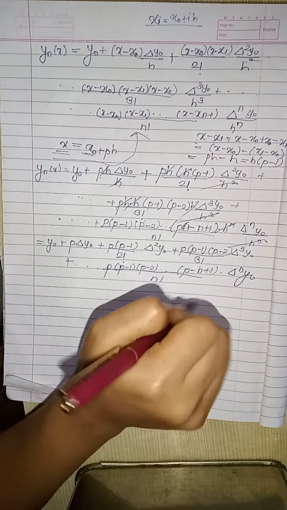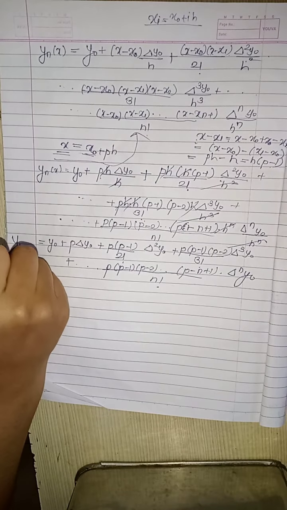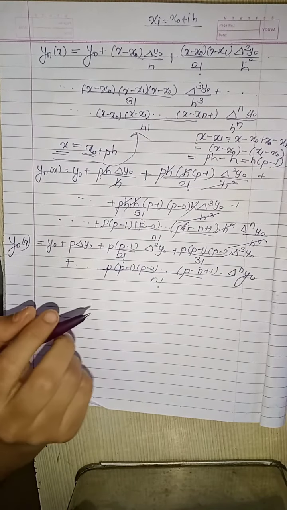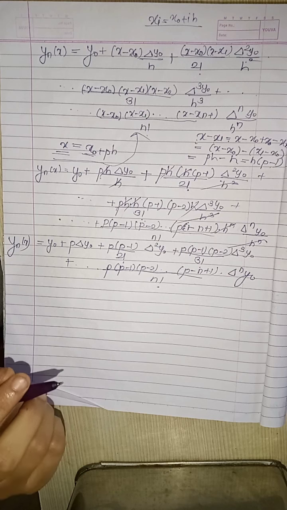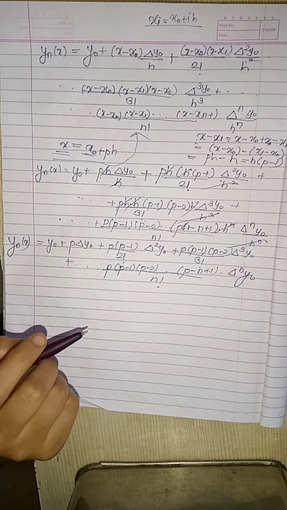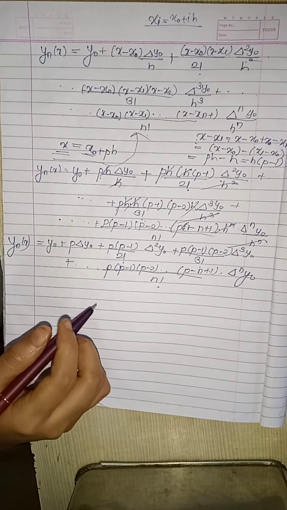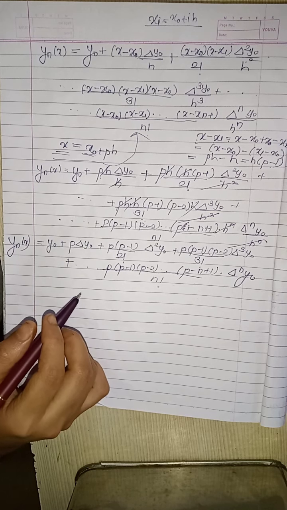So now this is what we have. This is nothing but Newton's forward difference interpolation formula. We will make use of this formula to find the rest of the formulas. So this is the initial one.